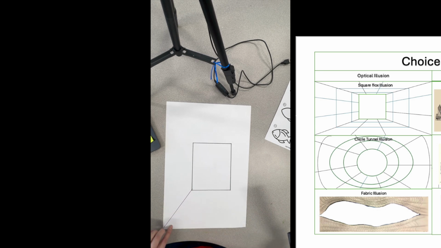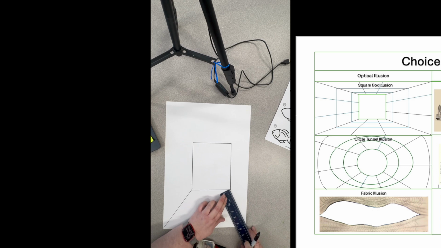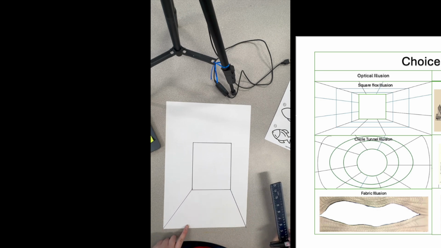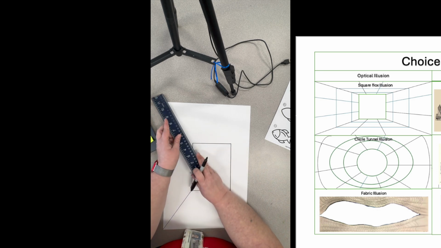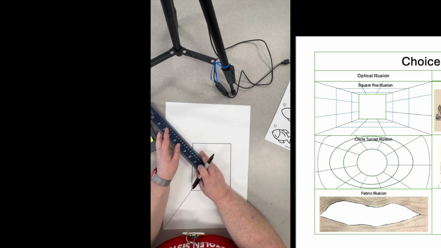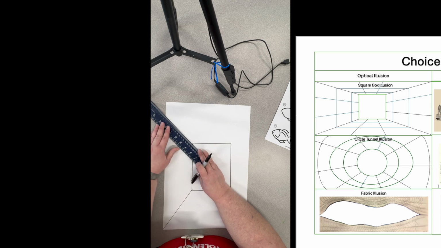So I made my first line. I'm going to then take this corner. I'm going to find the corner here and the corner of my paper, and I'm going to take that line. Okay, so now I have my floor. I'm going to do the sides of my walls. Now you don't have to go all the way to the corners on this one. You can just eyeball how you want to make your diagonal line.